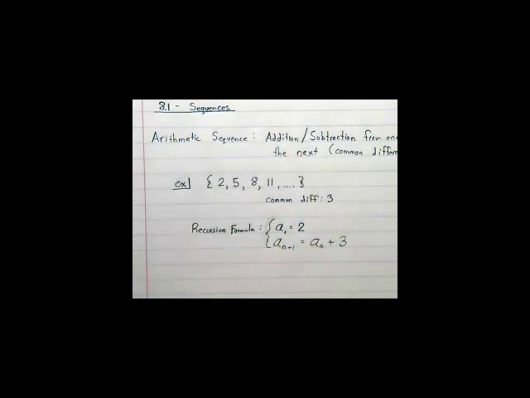All that together. So the first term, because you got to know where to start. The recursive formula tells you how to get to the next one, but we need to know where we're starting in the process as well. And so that'll work.